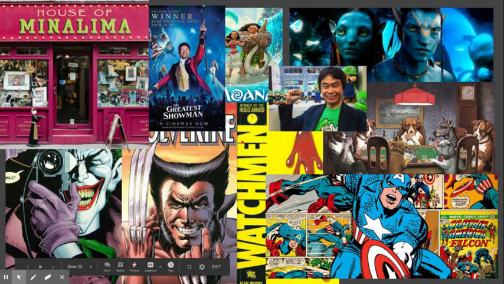Some famous entertainer pioneers of course, Walt Disney, Pixar, Minalima. If you're a Harry Potter fan, I highly recommend following or looking up the House of Minalima. They are the graphic designers that are responsible for the way that all of the Harry Potter films look. They also just came out with a new illustrated version of what they believe the Harry Potter world should look like. You have people like Jack Kirby that were first responsible for drawing people like Captain America.